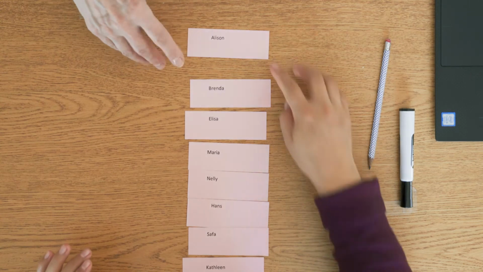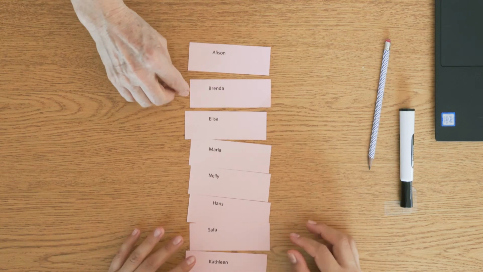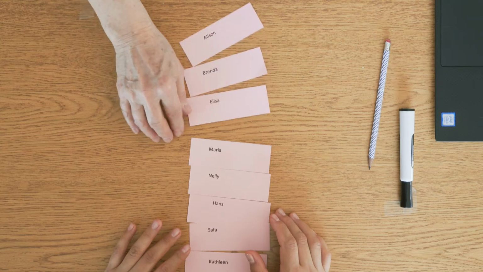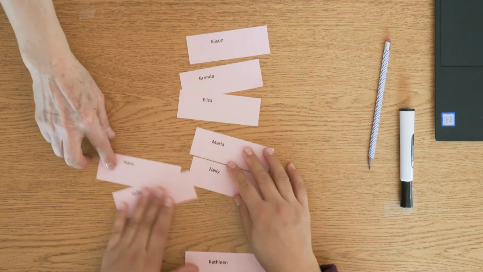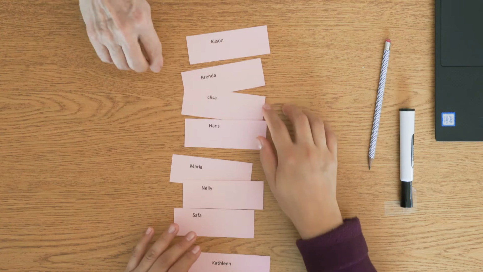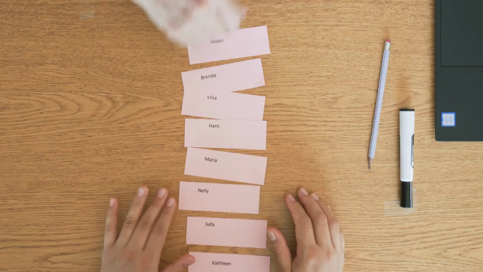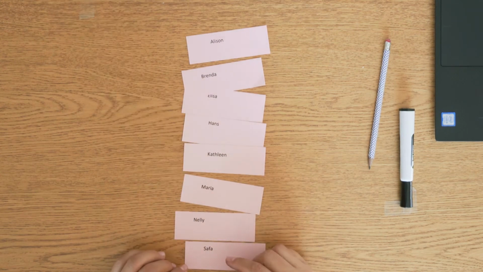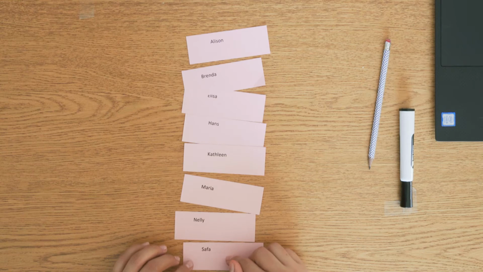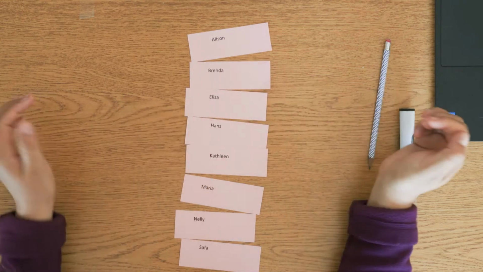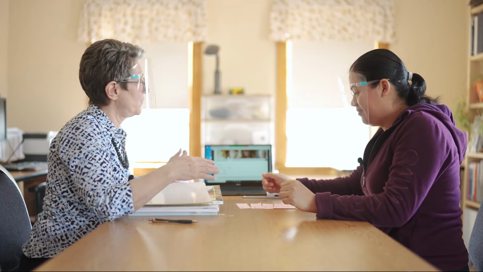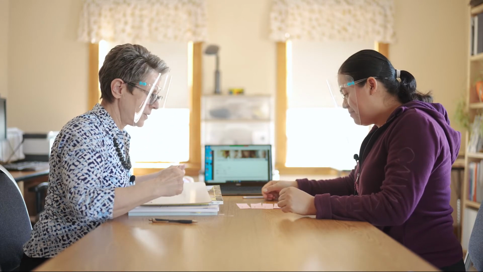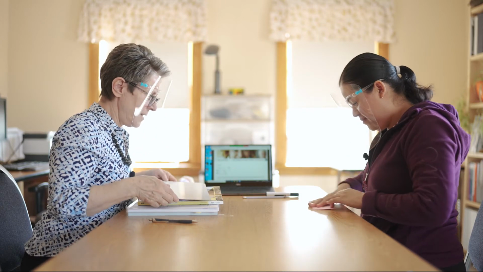Okay. So let's do in our heads A, B, C, D, E, F, G, H, I, J, K, L, M, N, O, P, Q, R, S. So now we have them in alphabetical order, okay? And that is a new skill. We've never practiced that before. It's just the start of something so that in your head you start organizing your words in alphabetical order. All right, great. We can put those away.